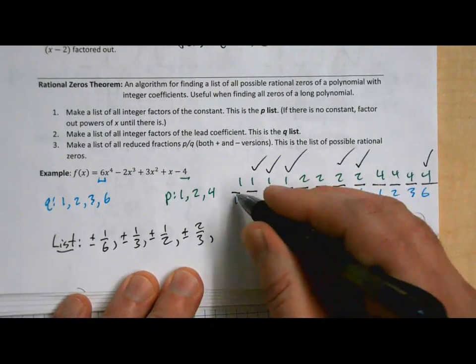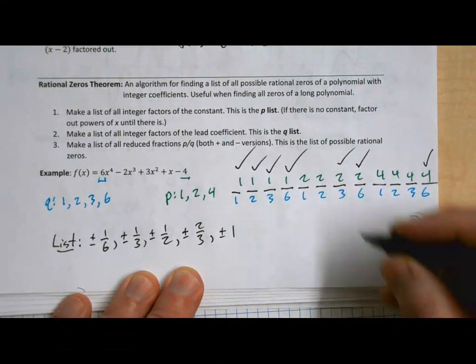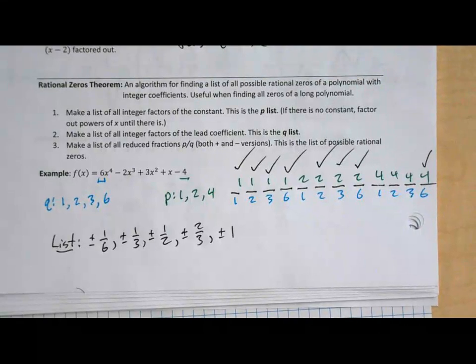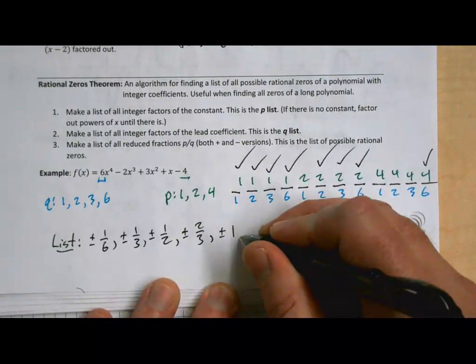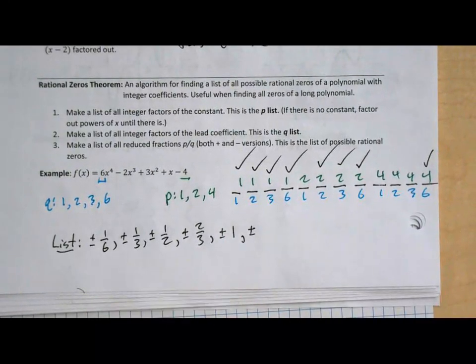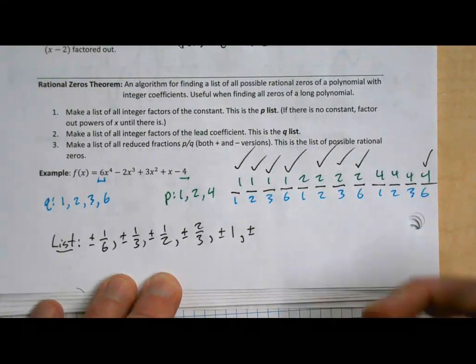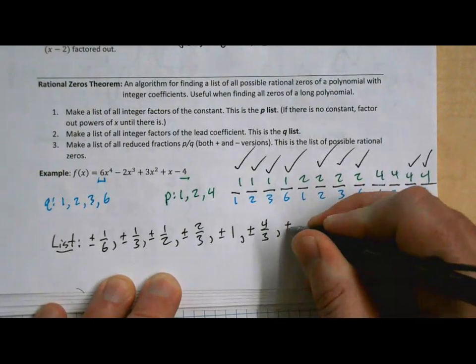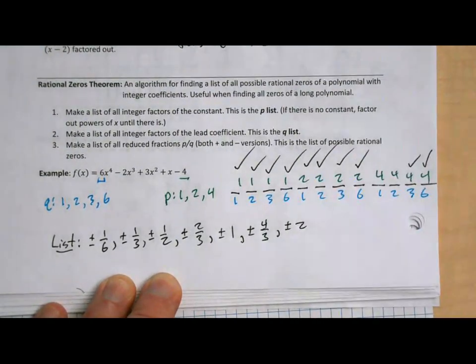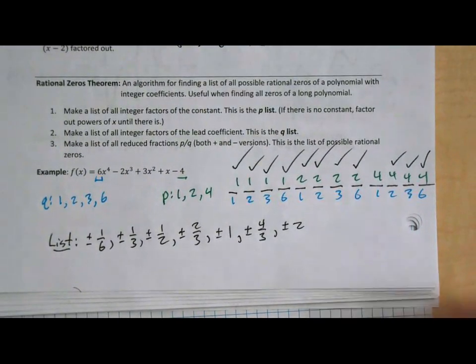Now I think it's 1, which I've got there and there. And then anything, 4/3 would come before 2, wouldn't it? 4/3 next. And then 2. And then, oh, here's 4/2 is also 2, and then 4.